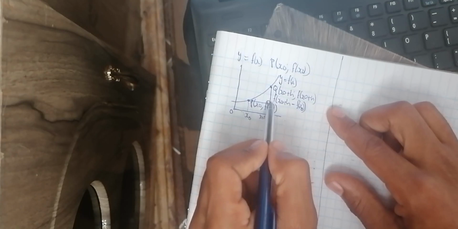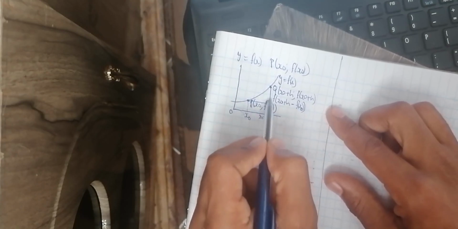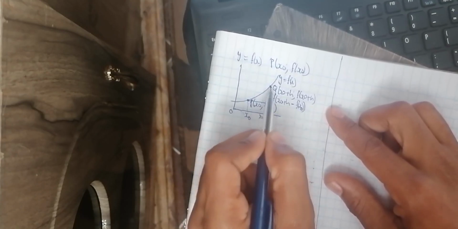So the difference here would be y2, which is F at XO plus H, minus the y value. What is another y value there? I want you to check.